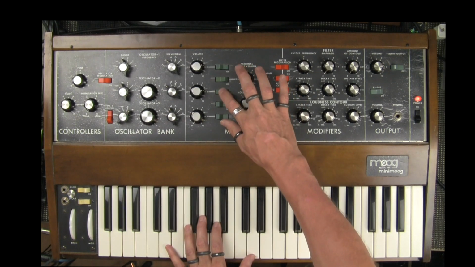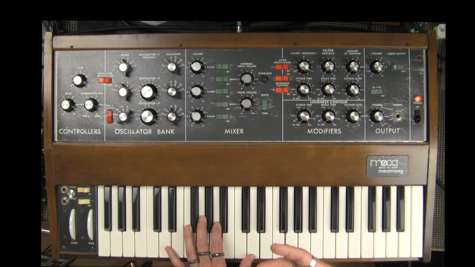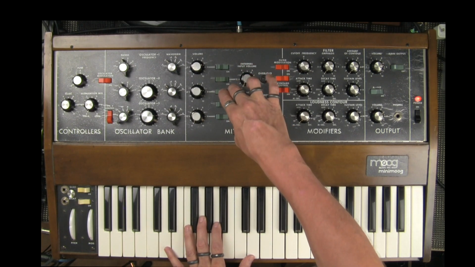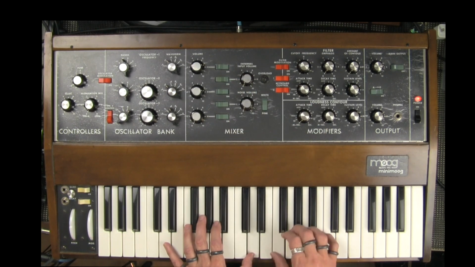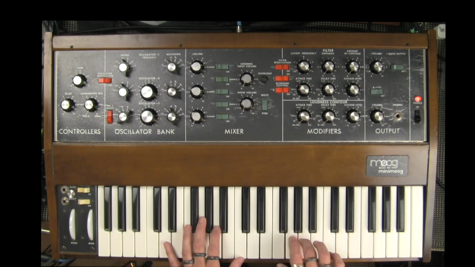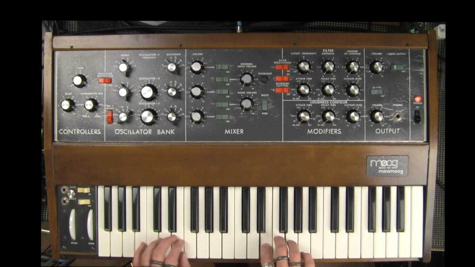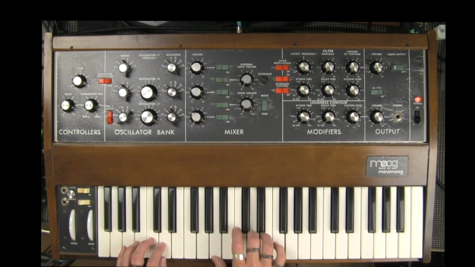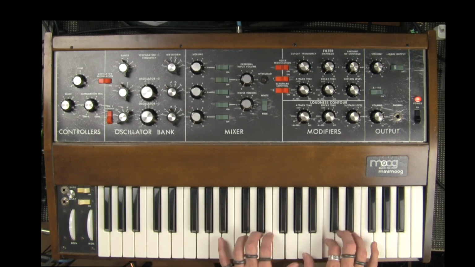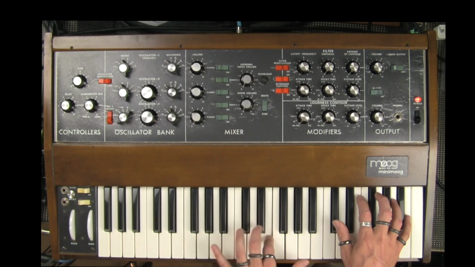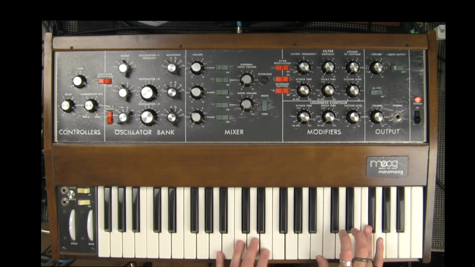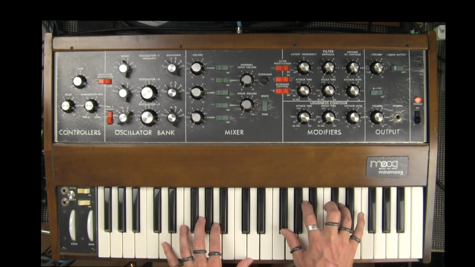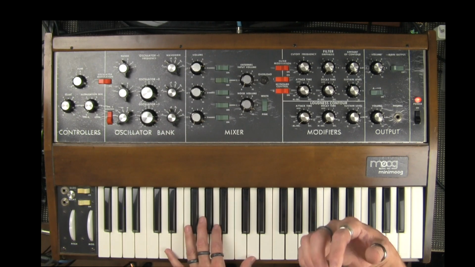But adding another one adds that chorusing, as the 2 oscillators are not perfectly in tune at all times, and sometimes quite distant from that. It's a really wonderful sound.